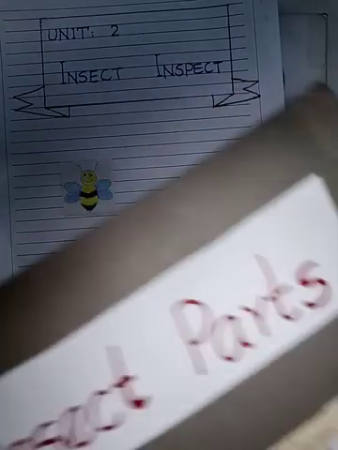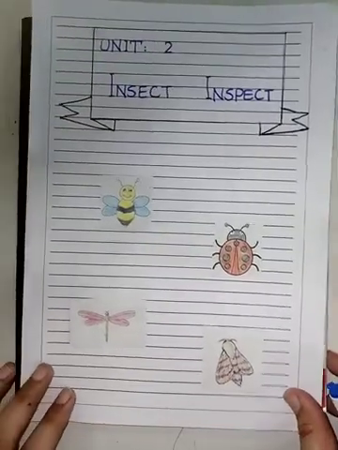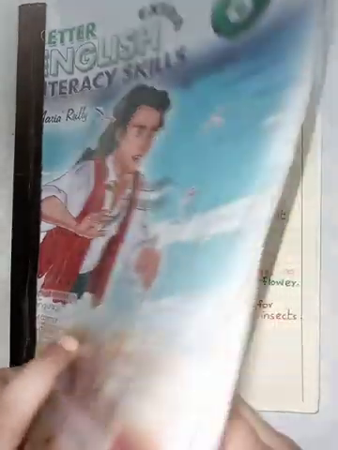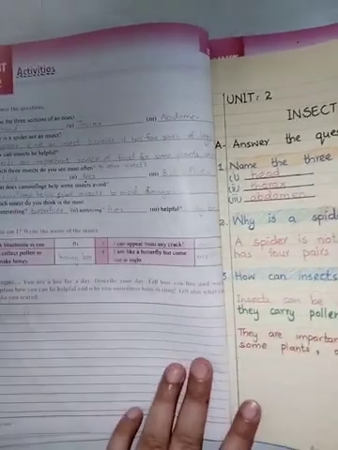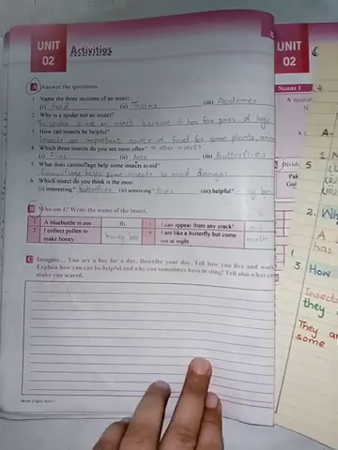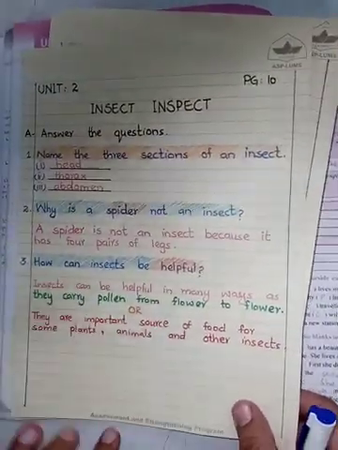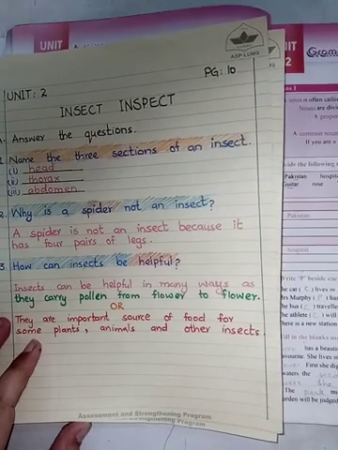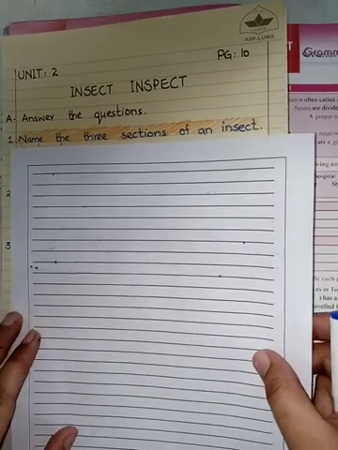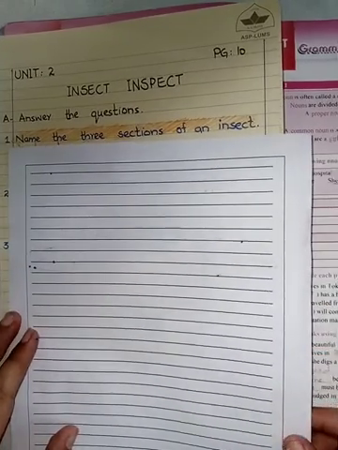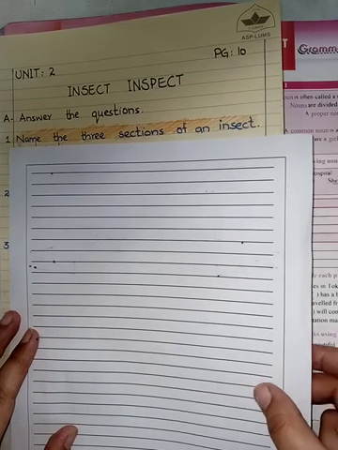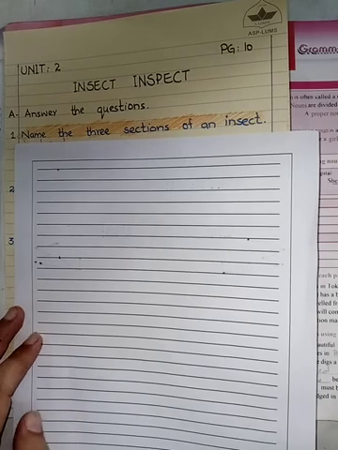Now in today's lecture we are going to discuss book exercises, right? No need to discuss the comprehension again. So you will do the work on the book. I hope you all have books. Open up page number 10 of your book. We are going to do book exercises, right? Here I have written the same book exercise on pages to make it clear and visible. Now, open up page number 10 of Unit 2, Insect Inspect, on which we have exercise A, answer the questions.